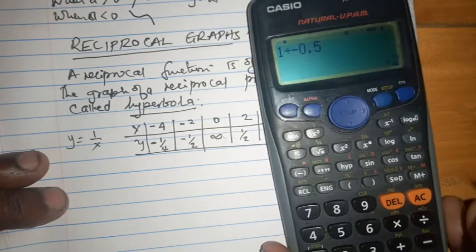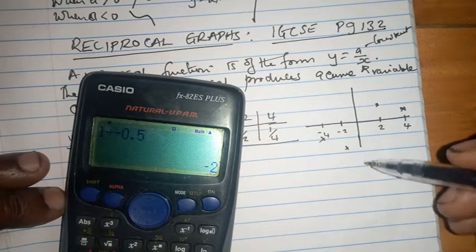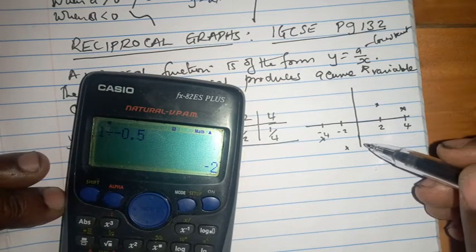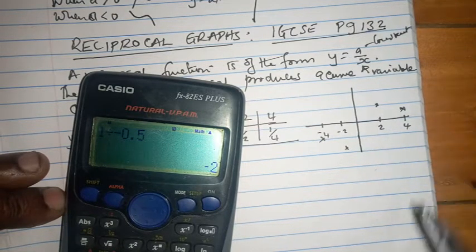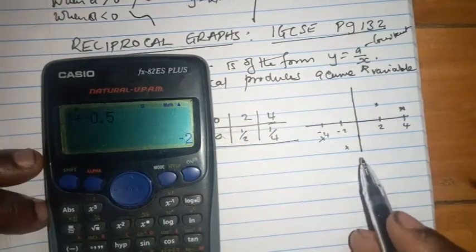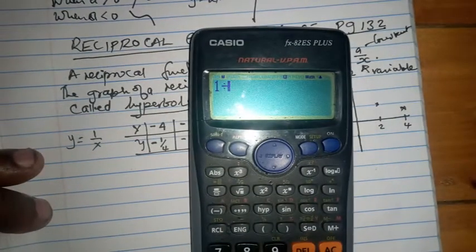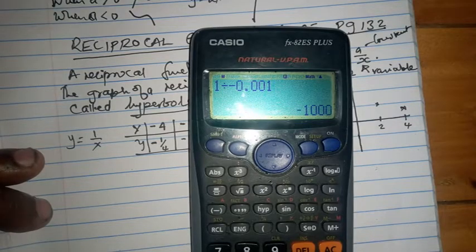It's simply going to be minus 2, and minus 2 is down this side. I want to get to a place where x is a very small number, like minus 0.001. 1 divided by minus 0.001, what is it going to be?